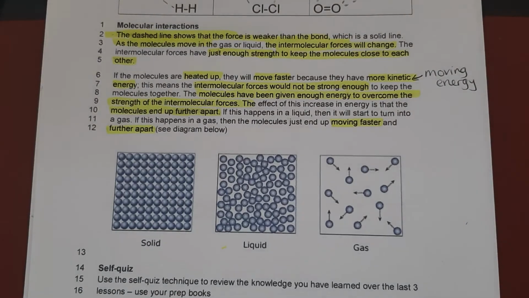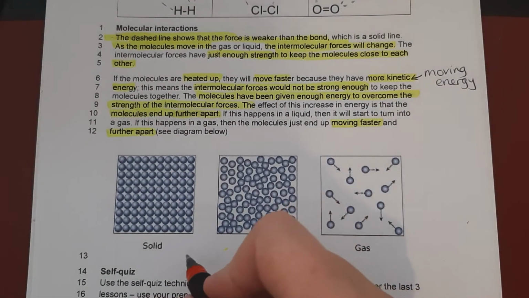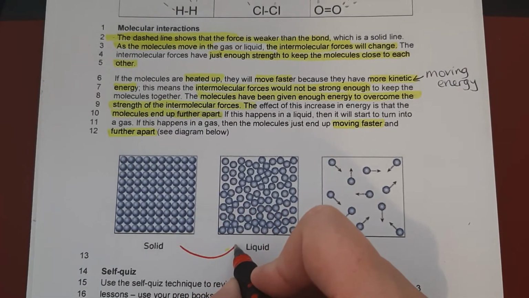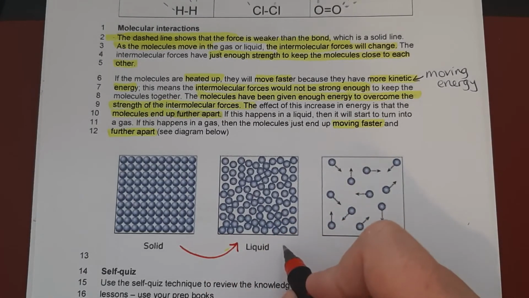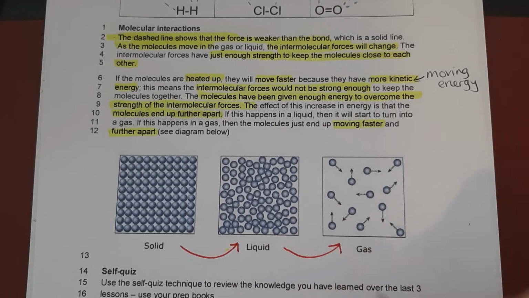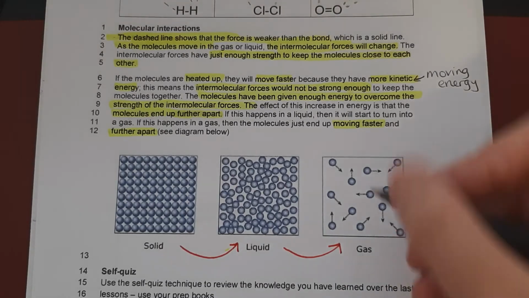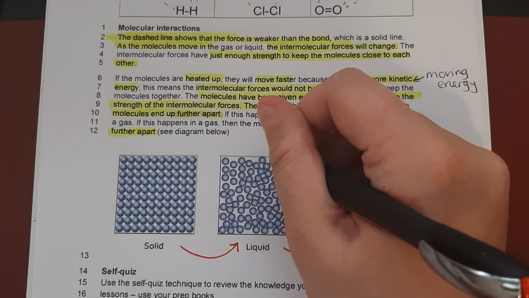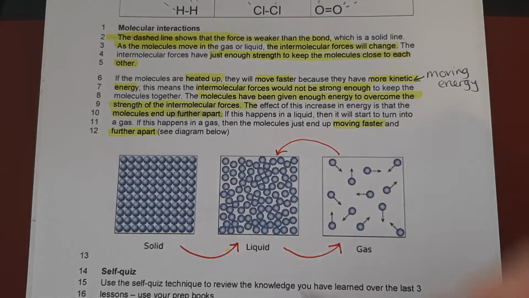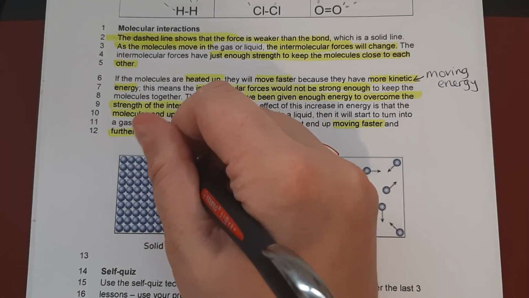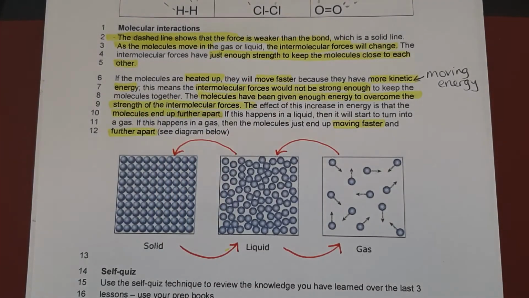I would like you to try and do this yourself. A solid that turns into a liquid, I'd like you to label this process. A liquid that turns into a gas, I'd like you to label this process. A gas that turns into a liquid, I'd like you to label that process. And a liquid that turns into a solid, I'd like you to label that process. So pause the video whilst you do this, please.